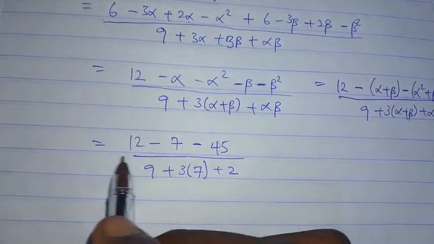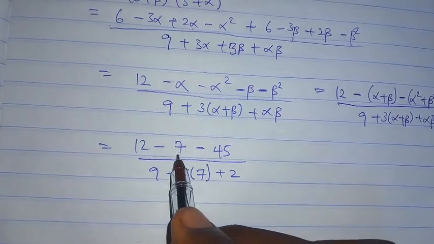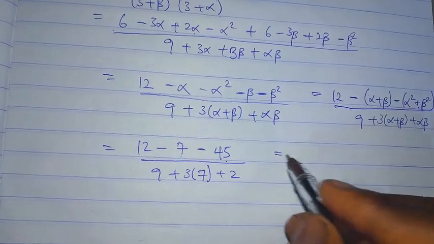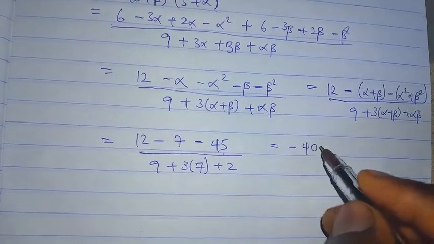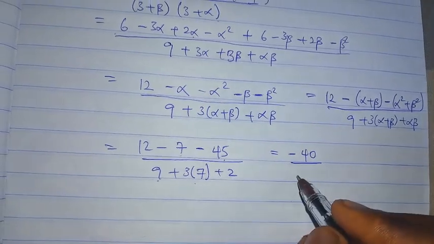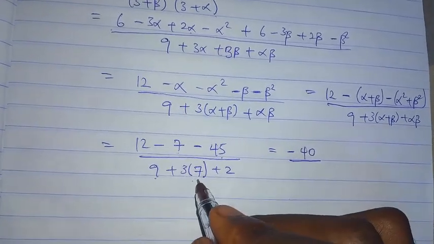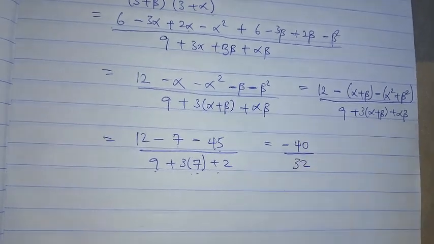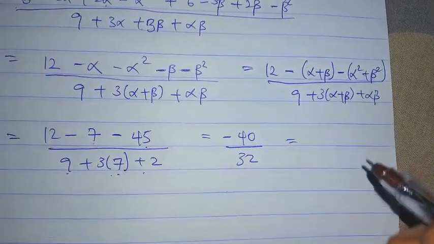On subtracting, this is minus 52. 12 minus 52 is minus 40, and that's over 9 plus 21 plus 2, which is 32.